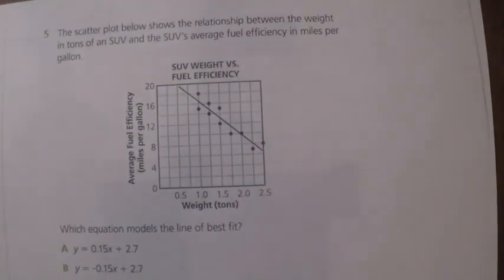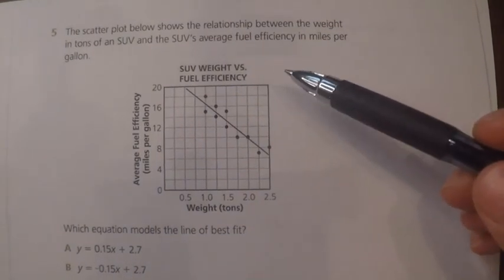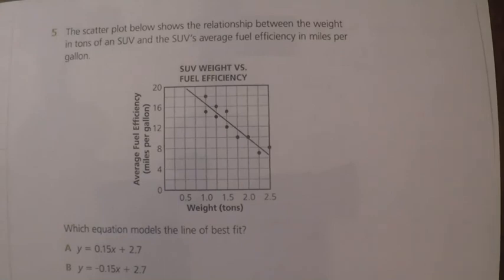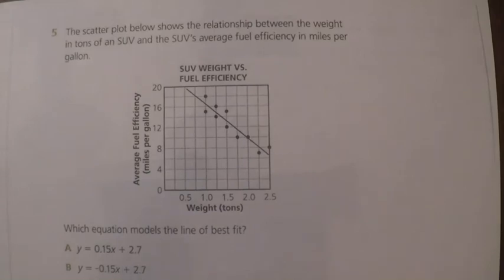Question 5, we're taking a look here at a line, and we need to find the line of best fit. The scatter plot below shows the relationship between the weight in tons of an SUV and the SUV's average fuel efficiency in miles per gallon. We're given tons and miles per gallon. Which equation models the line of best fit?